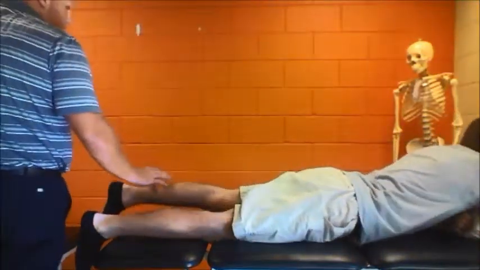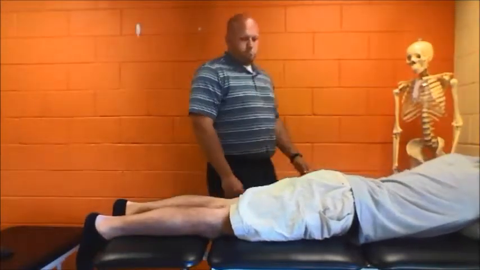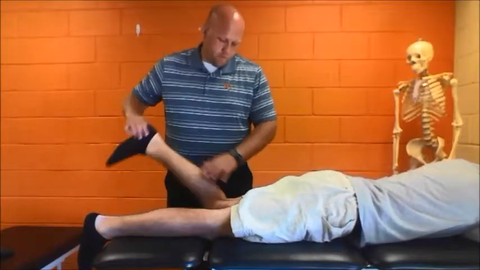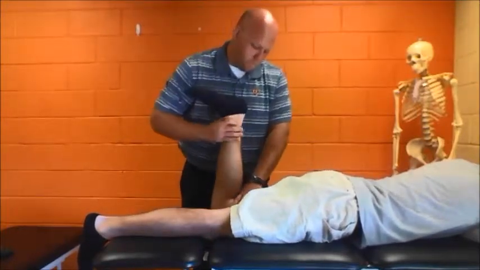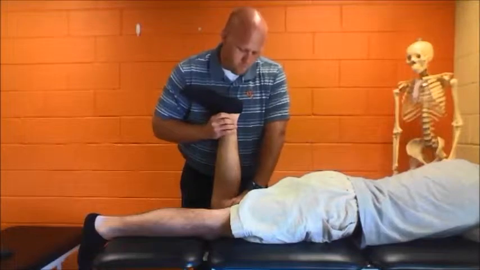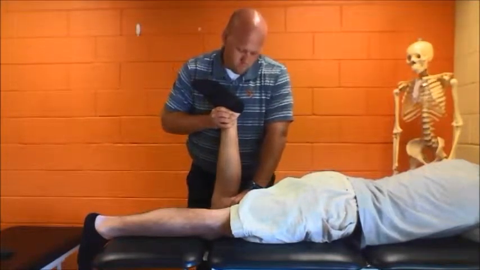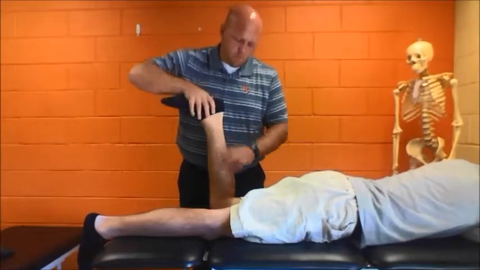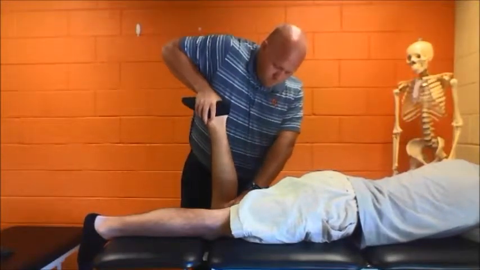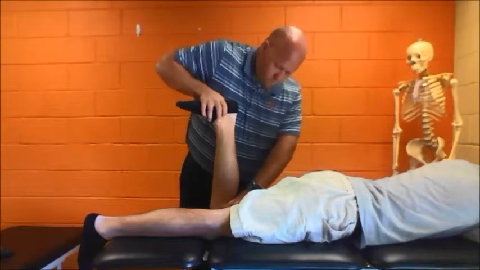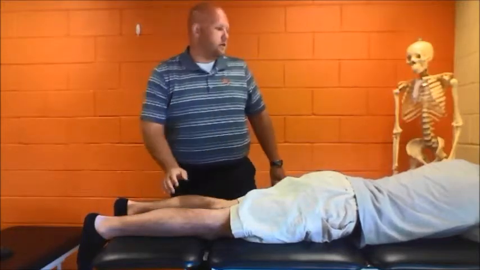Okay, good. Now if I can have you lay on your belly for me. Just lay there and relax. You comfortable? Good. Alright, just relax for me. Any of that hurt? No.